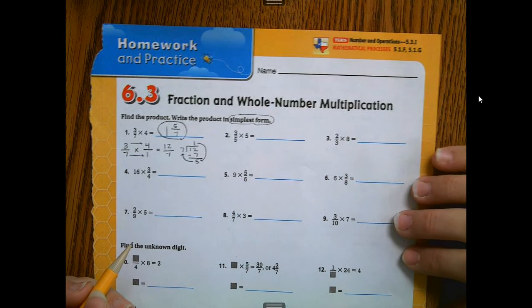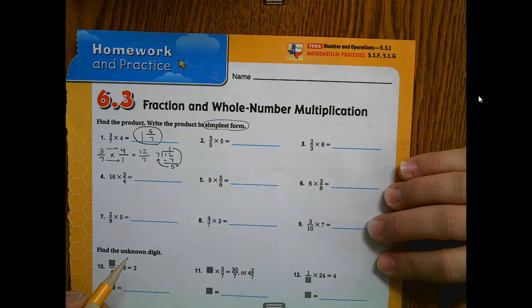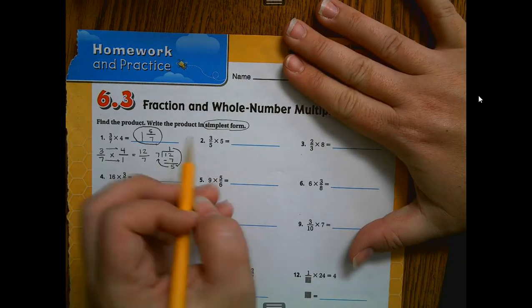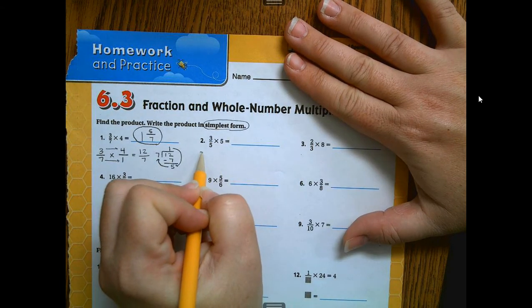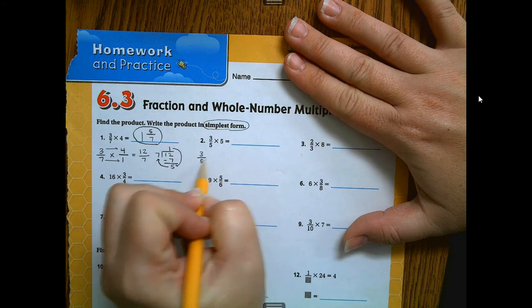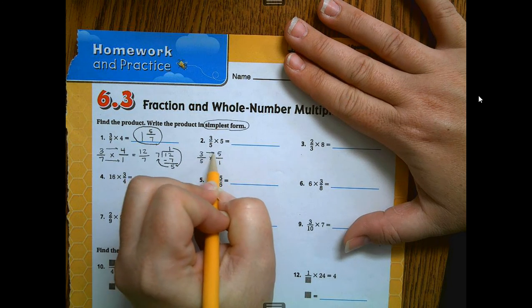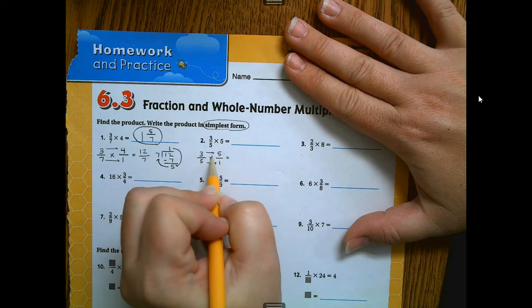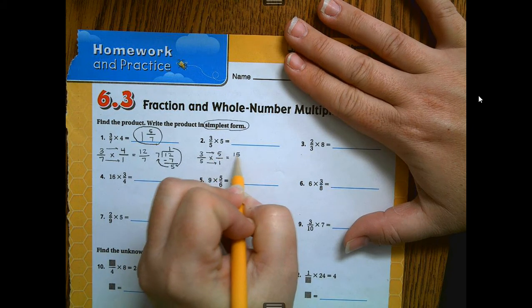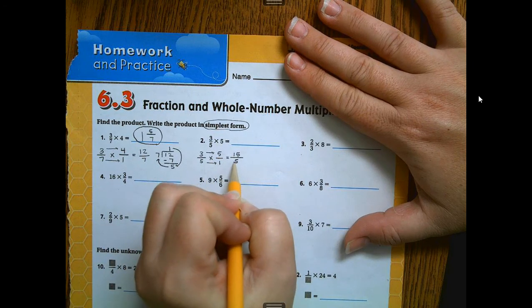All right, number 2 is 3/5 times 5. Here again, I can just rewrite this as 3/5 times 5 over 1. I'm going to go straight across and straight across. So 3 times 5 is 15. 5 times 1 is 5.